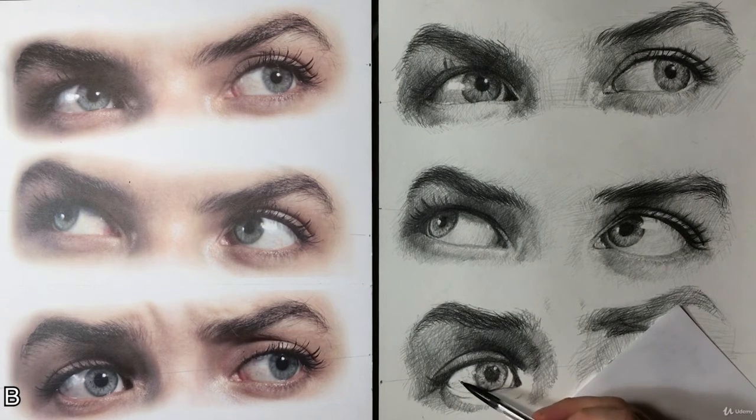The white part of the eye is actually pretty dark on this side, maybe even fourth value, so I'm going to start with my B-lead. There's a highlight down here that I'm just going to shade right over and get it later with my sharpened eraser. This hard lead will fill in any texture left behind by the B pencil.